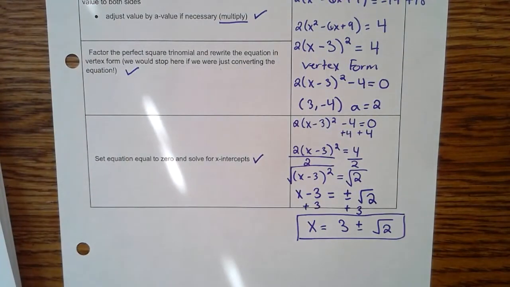So this is the process for converting from standard form to vertex form. There are 2 options of doing this. Find what strategy works for you. Okay, let's do some practice problems.